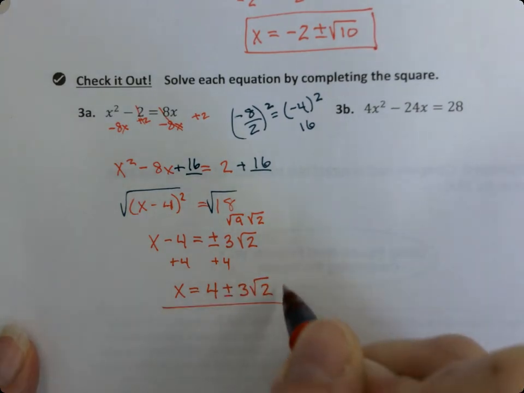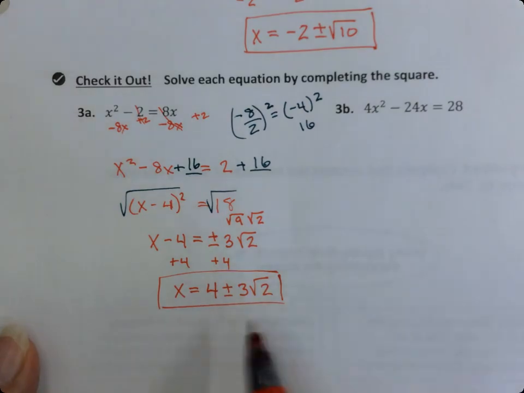So if you would go back in your brains when we added and subtracted roots, these aren't like terms, so we can't put the 4 and 3 together. The approximate answer we would just type in the calculator.